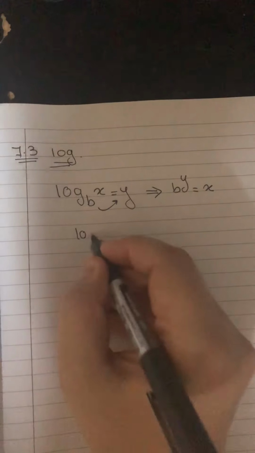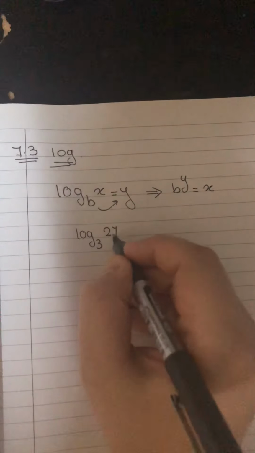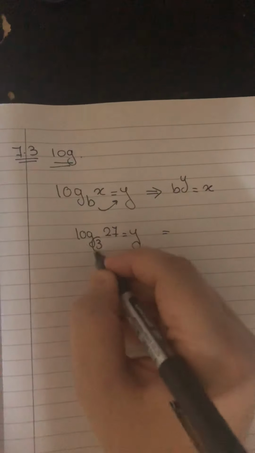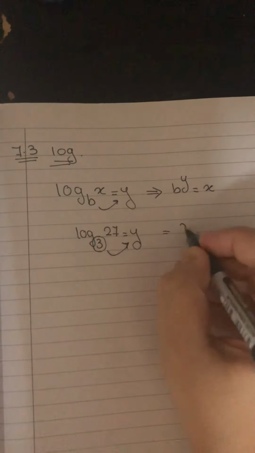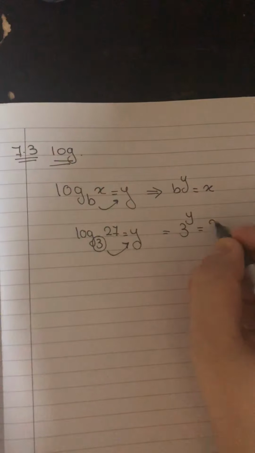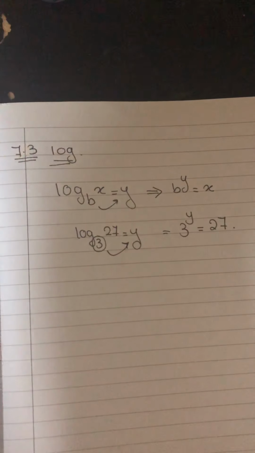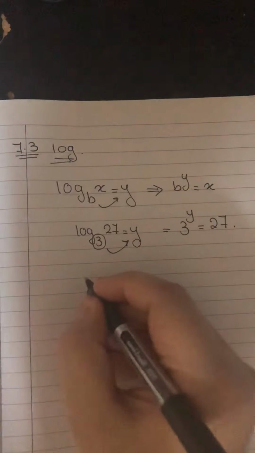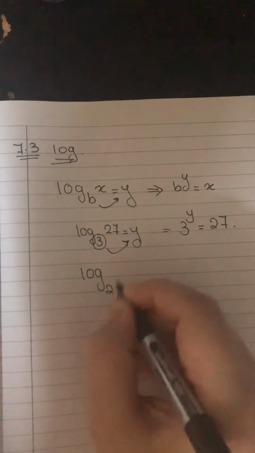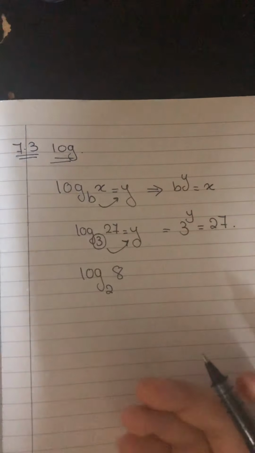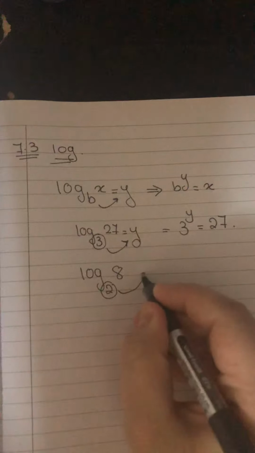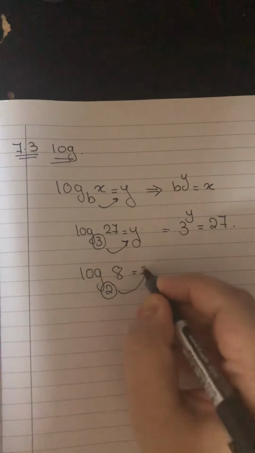So if I have, for example, log base 3 of 27 equals y, then I always start with the base to the power of y. 3 to the power of y is equal to 27. And let's say the question wants you to evaluate log base 2 of 8. So what should be the answer? It's 2 to the power of something which I don't know. Let's set it equal to x.